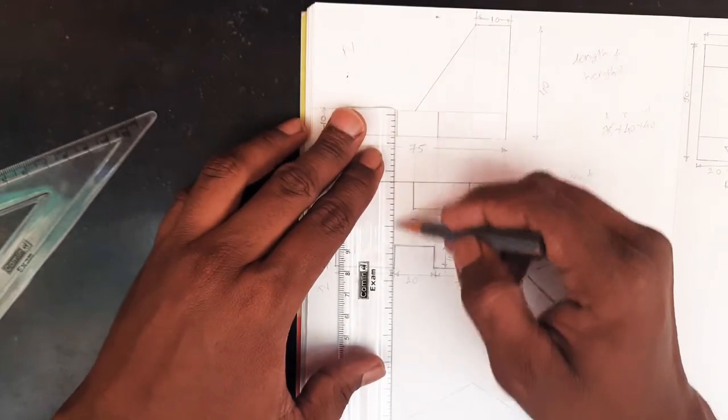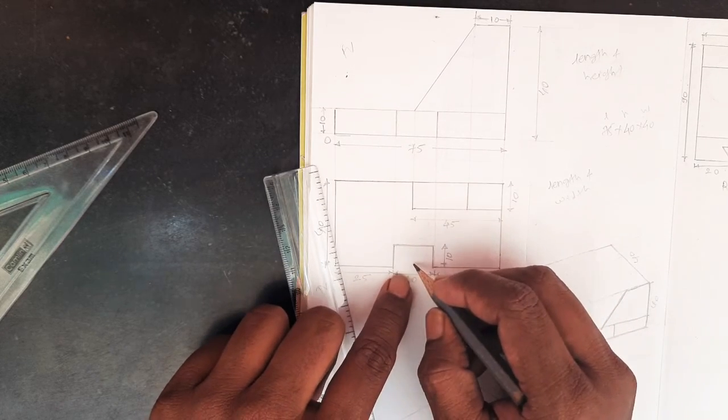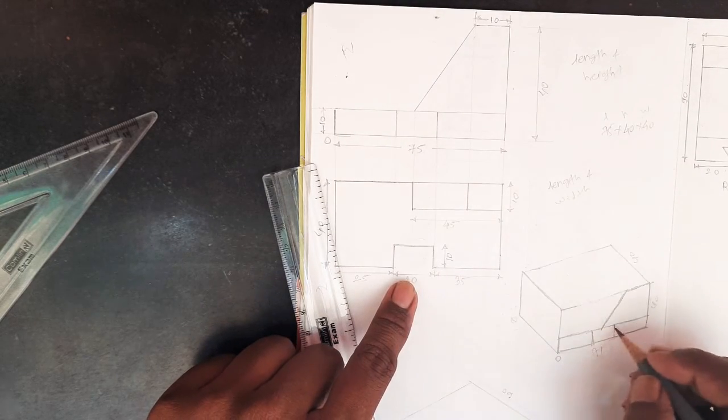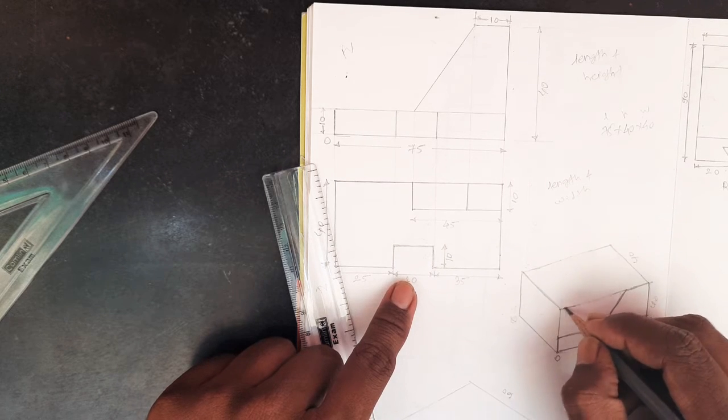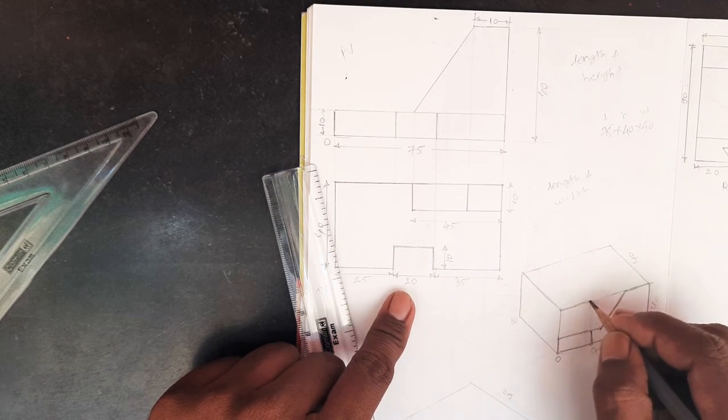So it means that, let's see, this slot will refer to this figure. So it means that you take the position.